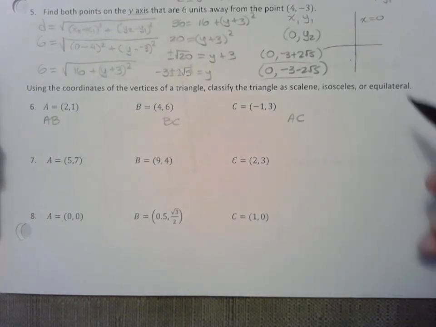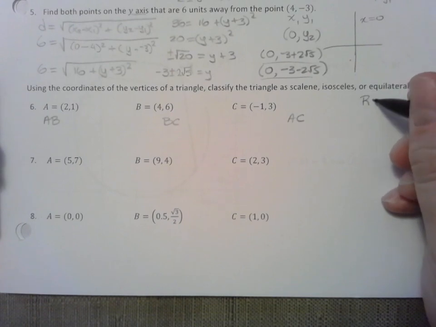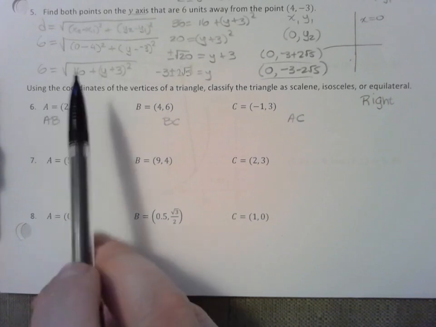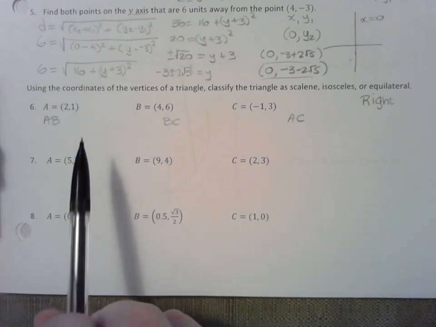One other piece of advice: we're also going to see if we can determine whether any of these triangles are also right triangles. So let's begin with question 6. From A to B, I'm going to use the distance formula.